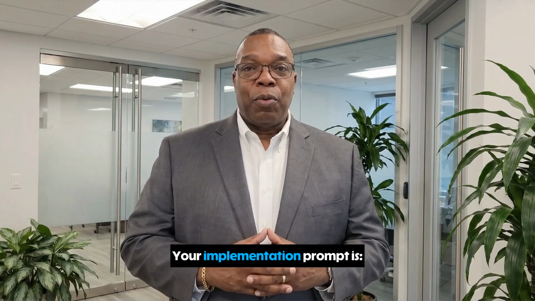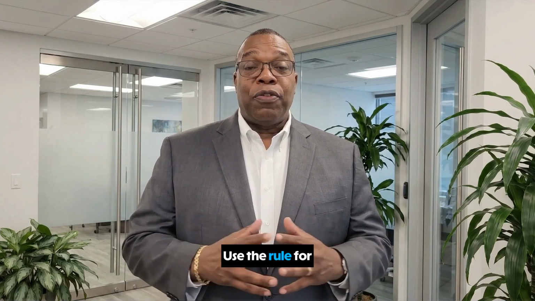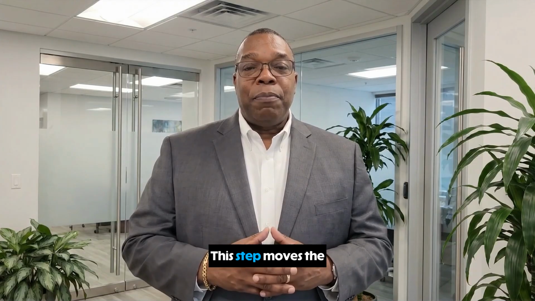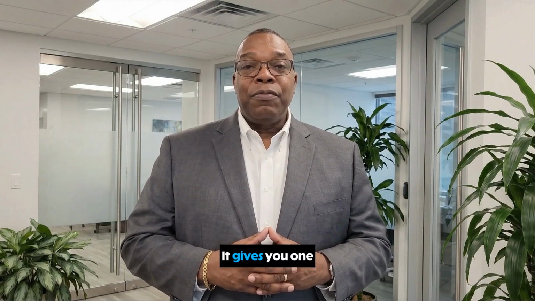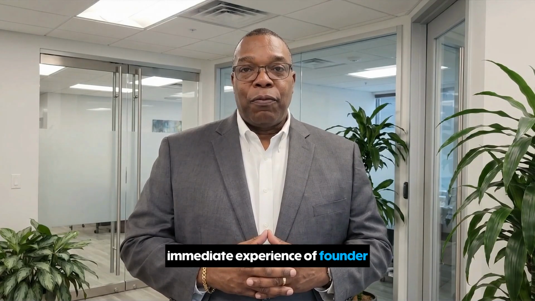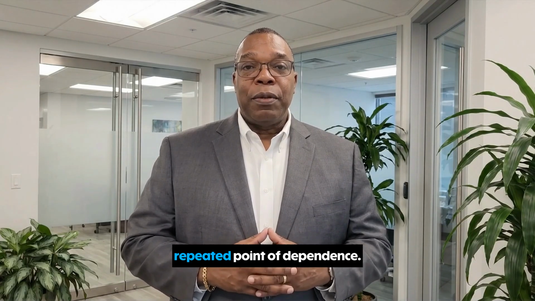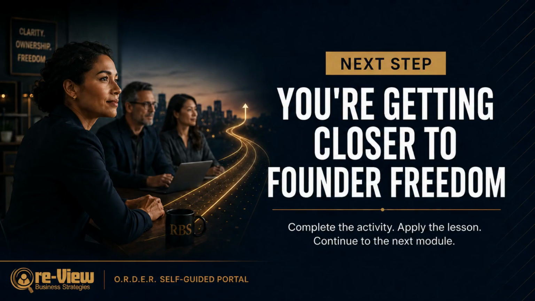Your implementation prompt is: use the rule for 1 week. This step moves the lesson from information into action. It gives you one immediate experience of founder freedom by reducing one repeated point of dependence. As you complete this module, remember that order is built one clear decision, one written rule, one transferred responsibility, and one improved rhythm at a time.